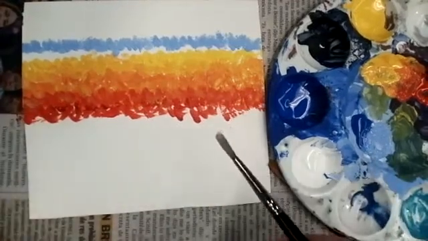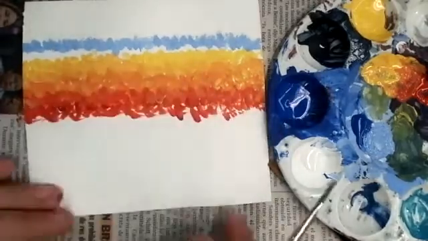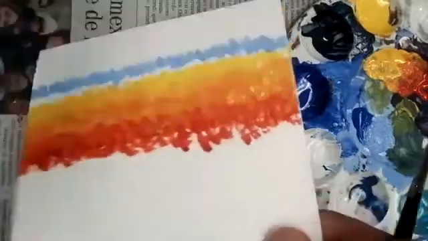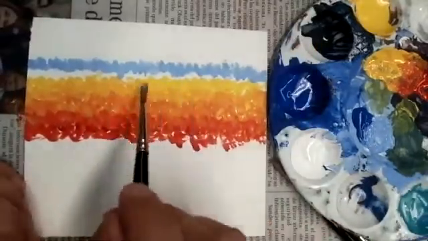So now what I'm going to do is, if it's still wet, I do recommend you can always pick up your paper and kind of go like this a little bit. But mine's dry enough. I have maybe a couple of spots.